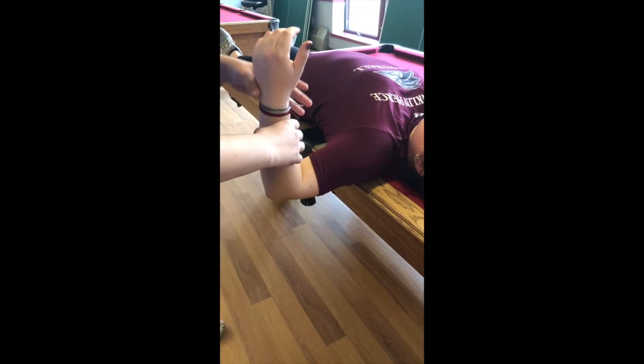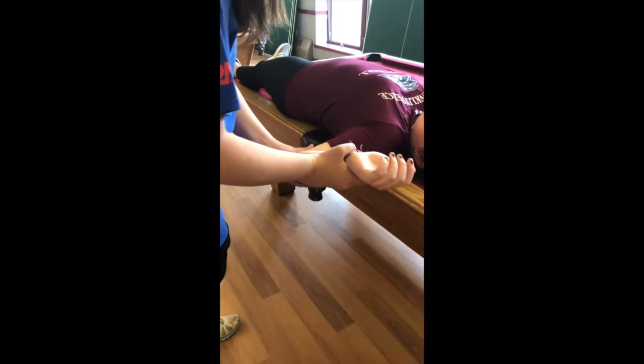This video is going to demonstrate shoulder internal rotation using a goniometer. The normal value for shoulder internal rotation is 70 degrees. The patient is still going to be in the supine position.